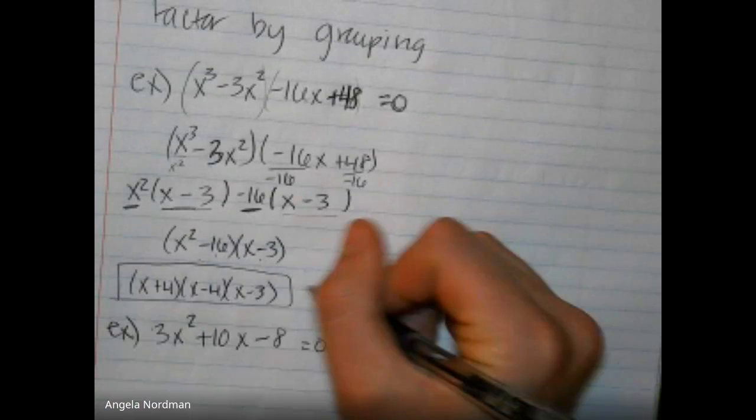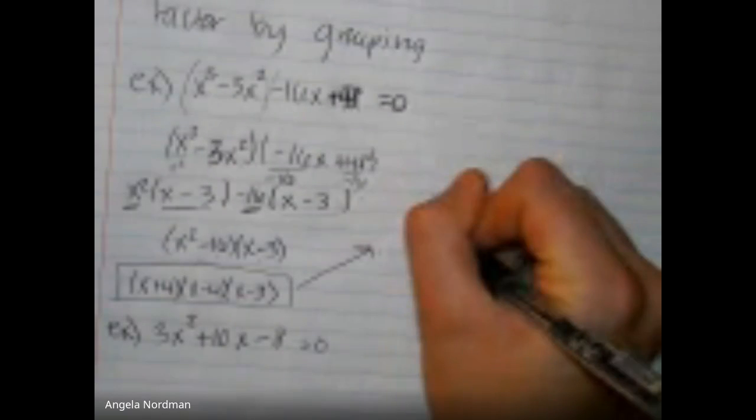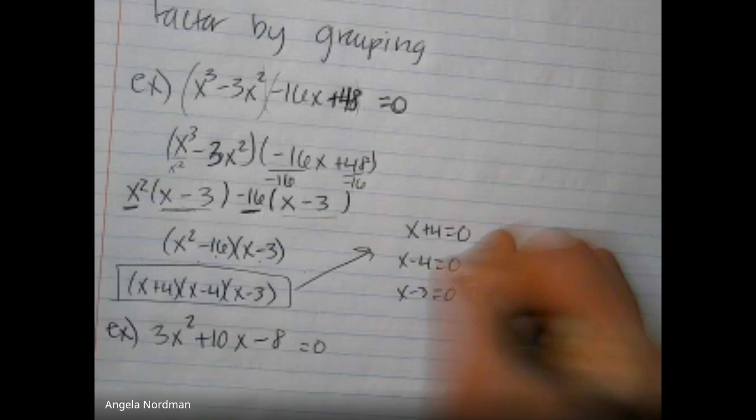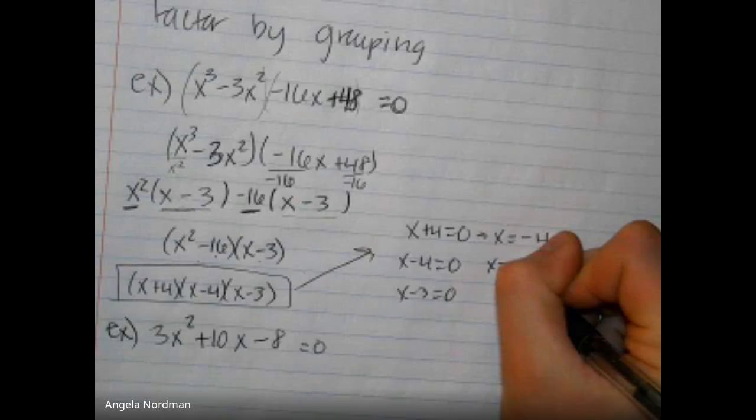So we take that to say, what are my solutions then? X plus 4, x minus 4, and x minus 3 each get set equal to 0. We solve for x. This is x equals negative 4, x equals positive 4, and x equals positive 3. So all of my solutions are negative 4, 4, and positive 3.